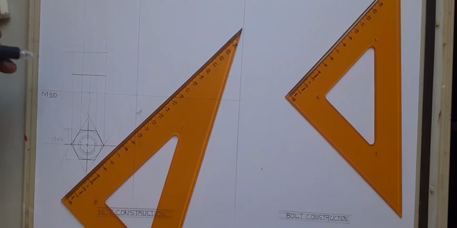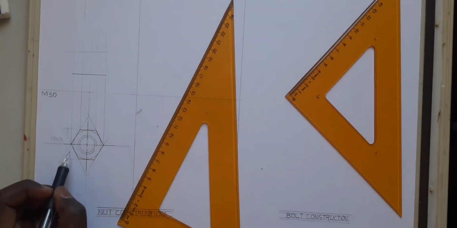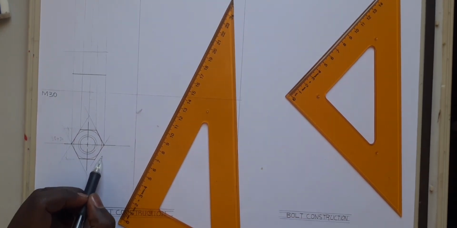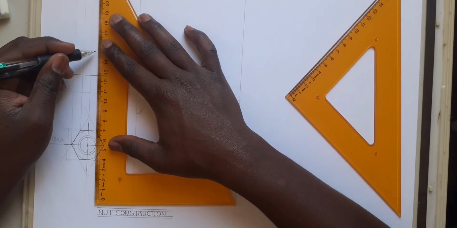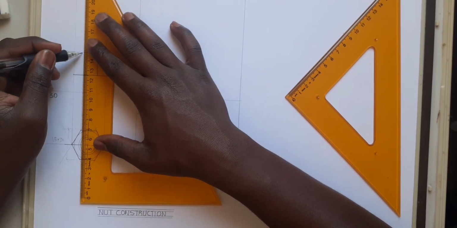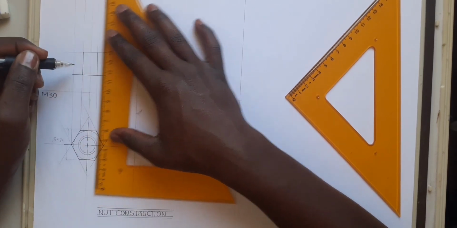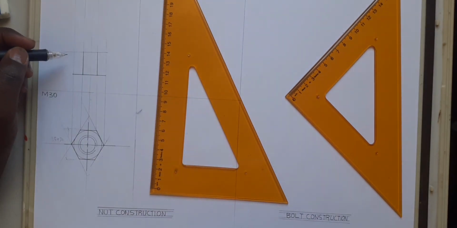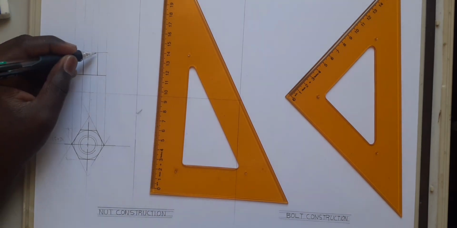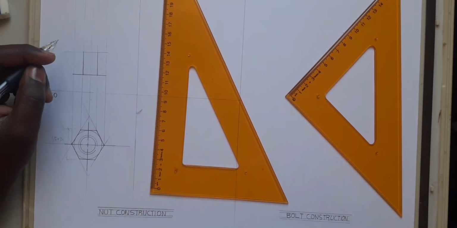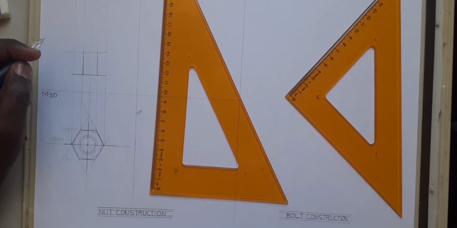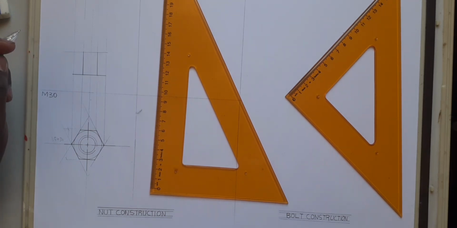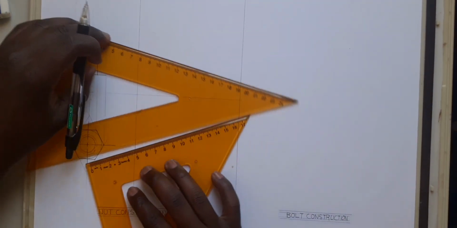And then from there, when we look from this side, we'll see this side and this side and this one, which means we'll see 3 sides. So I'm just gonna draw this one. When you look from this side, you will see some curves here on a nut. If you have checked the real nut, when you look from there, the front view, you can see some curves. So to construct those curves, you use a 60-degree.